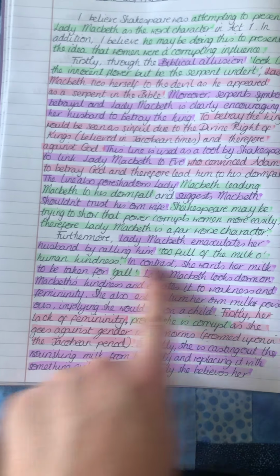Finally, Lady Macbeth calls her home her battlements, and the violent connotations imply she is ready to allow the war to begin. Now look, I'm zooming in on words again.